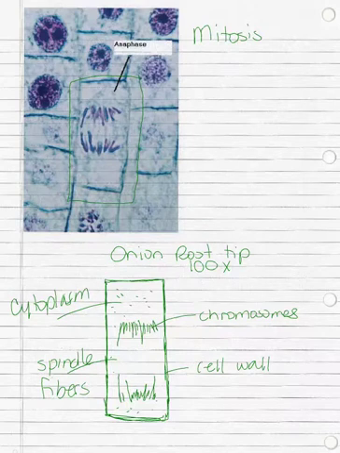Now in this instance, there's no nucleus. But if you drew, let's say, this one right here, then you'd be able to label the nuclear envelope. So that would be this right here, the chromosomes, the cell wall, cytoplasm. In that one, there's no spindle fibers. So it's very important that your picture represents what you actually see and that you label everything on it that you can. Now, we could also say that this is anaphase.